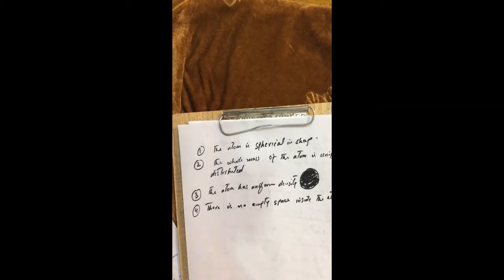And we know that there are two types of charges now. One is positive charge and the other one is negative charge.